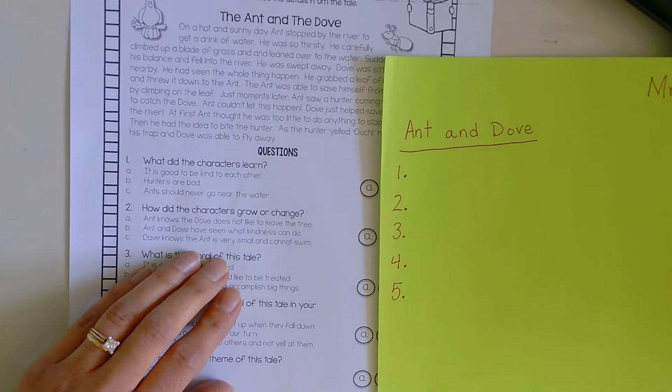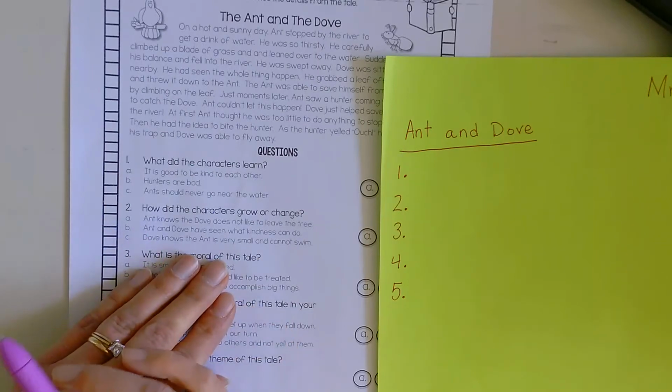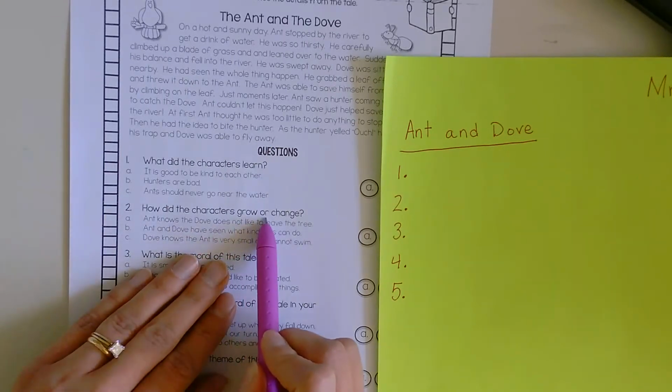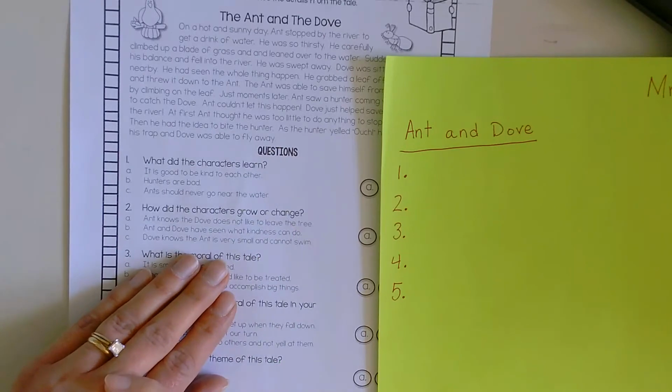Number 2, how did the characters grow or change? A, Ant knows the dove does not like to leave the tree. B, Ant and Dove have seen what kindness can do. Or C, Dove knows the ant is very small and cannot swim. How did the characters grow or change?